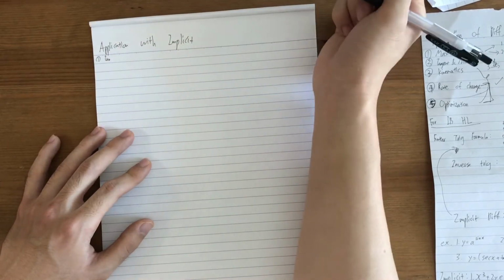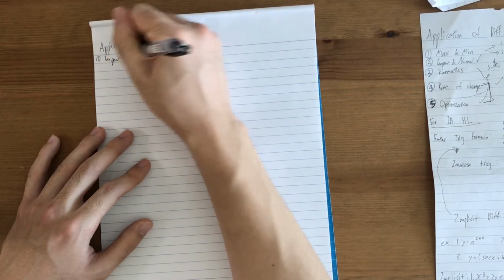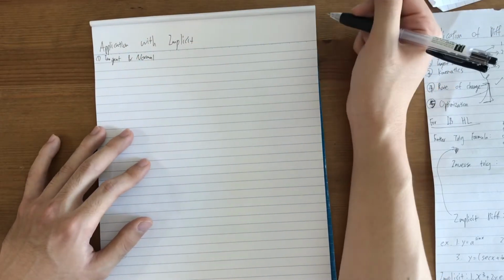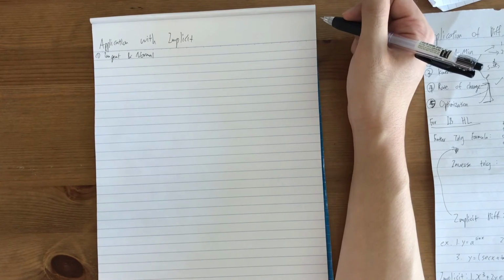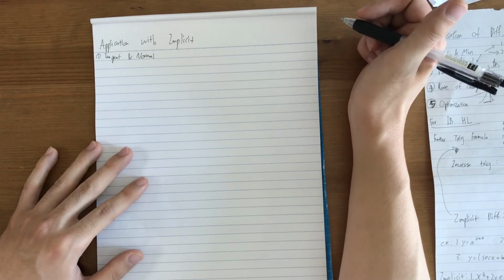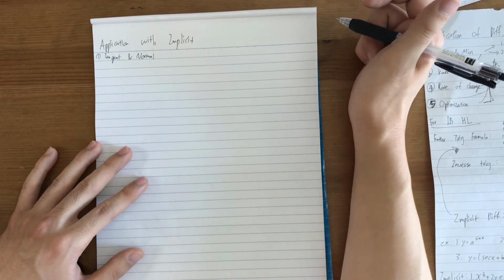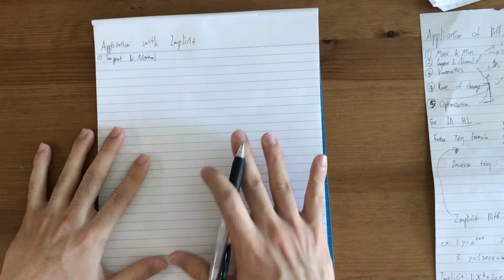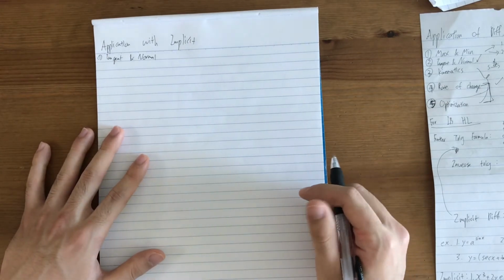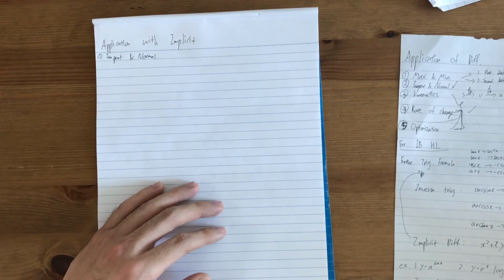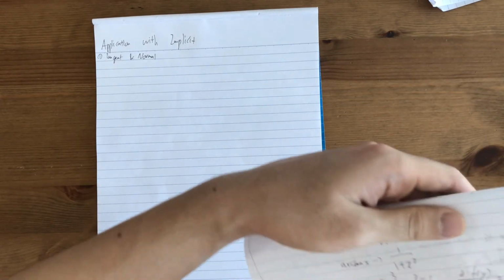So something like finding a tangent or normal line of an implicit function, and also something like rate of change, where there are multiple variables involved. But yeah, they're very simple. Just follow whatever you want, okay? So I've already prepared a question for you.